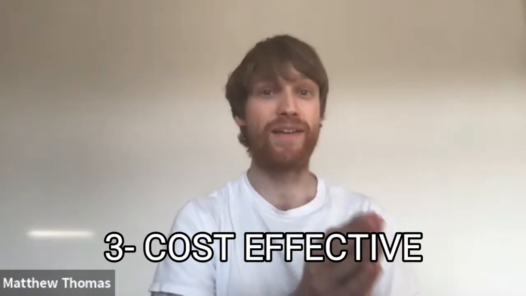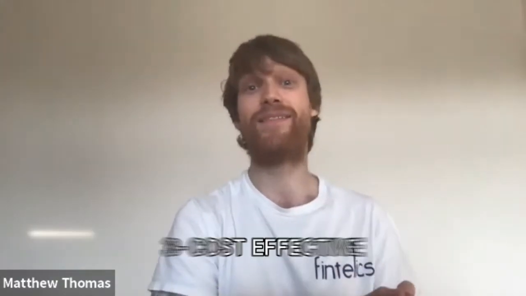And lastly, modern systems are built with scalability and upgrading in mind. So unlike legacy systems, which can be very expensive for you to tear down and replace, it'll be way more cost effective and easier for you to continue modernizing.